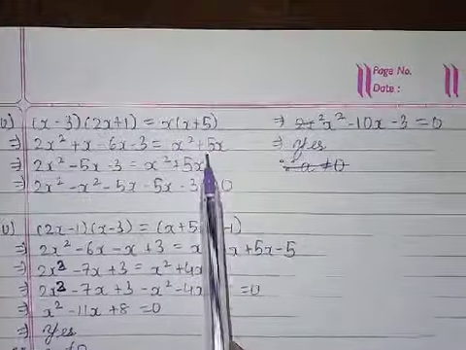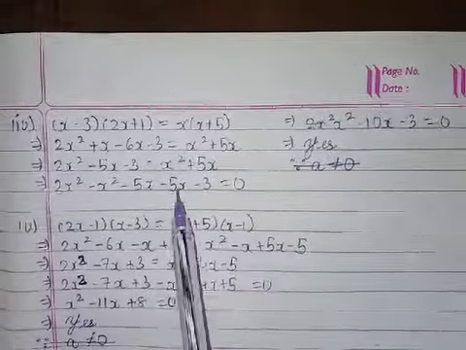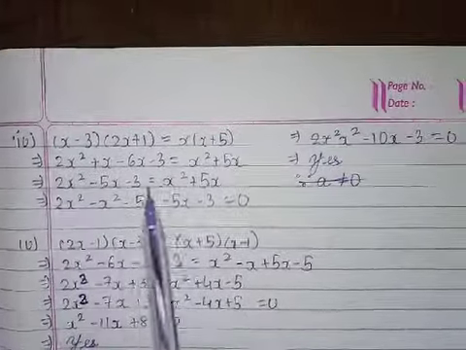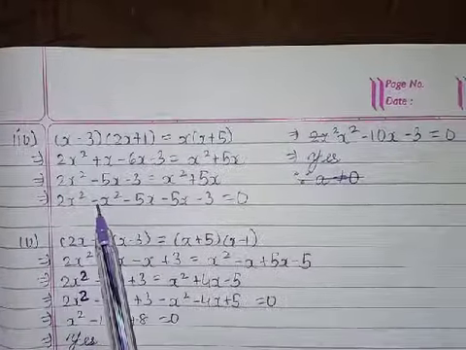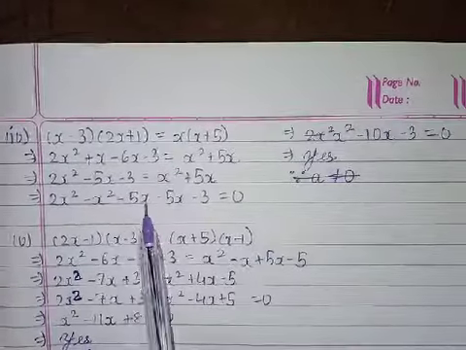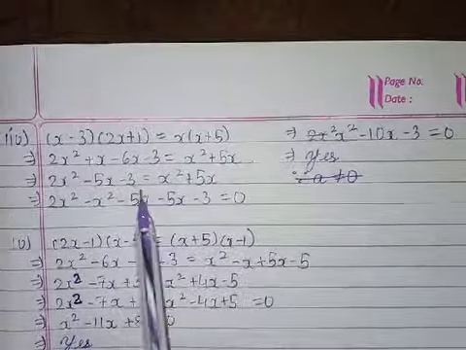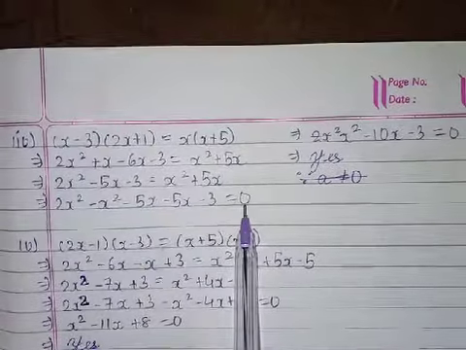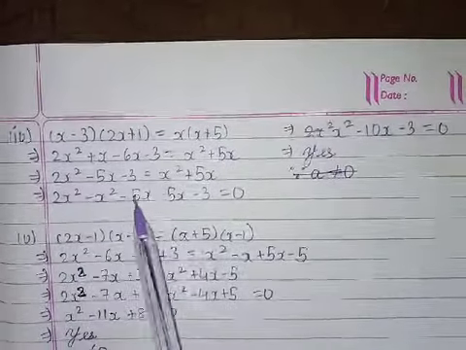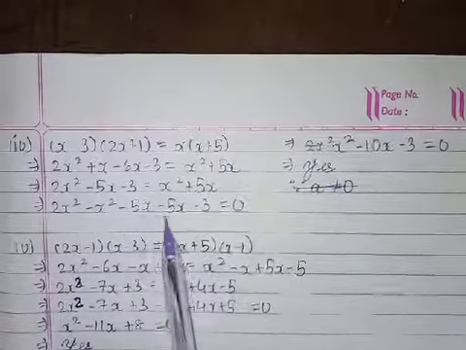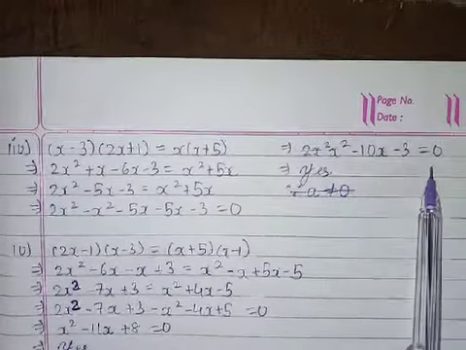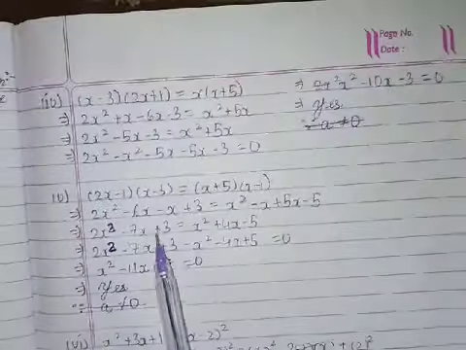x into 5 is 5x. Now collect everything on one side. So 2x square, this x square will come here. So minus x square, minus 5x plus 5 will come on this side. So minus 5x, and this is minus 3 already there. It is equal to 0. If you simplify, 2x minus x square is x square, minus minus plus, so it is minus 10x and minus 3. So yes, it is in the form of a quadratic equation. Let's check for others now.